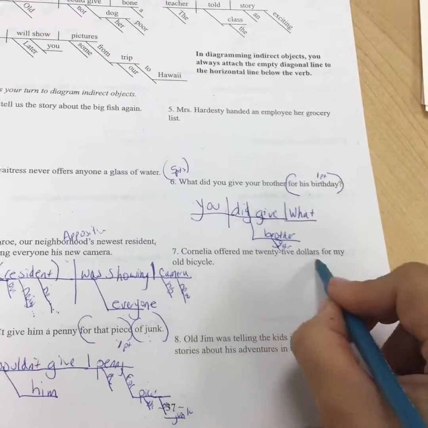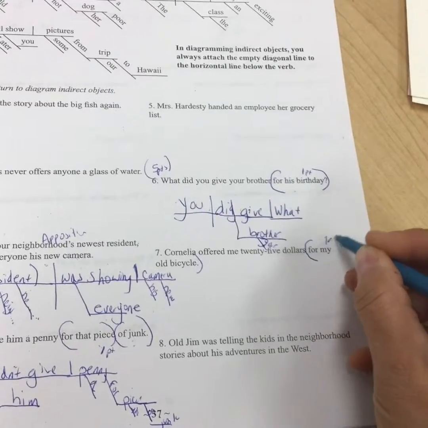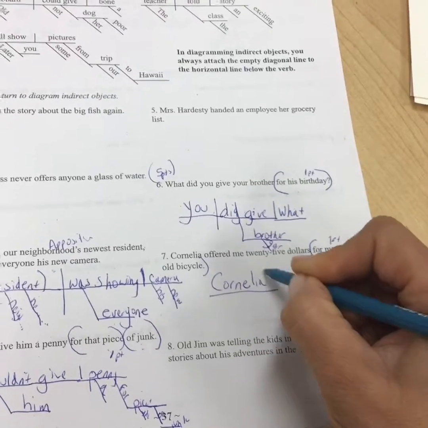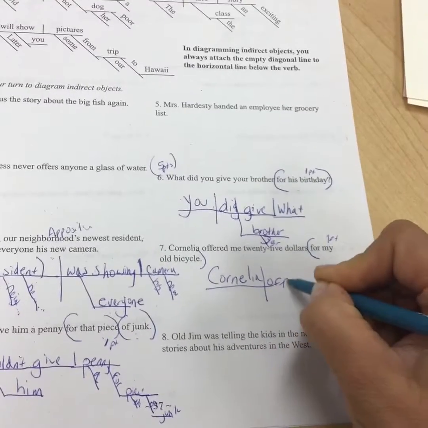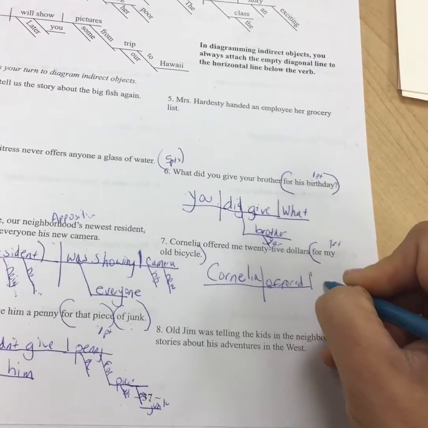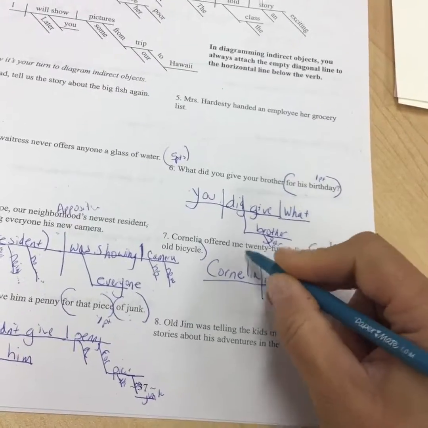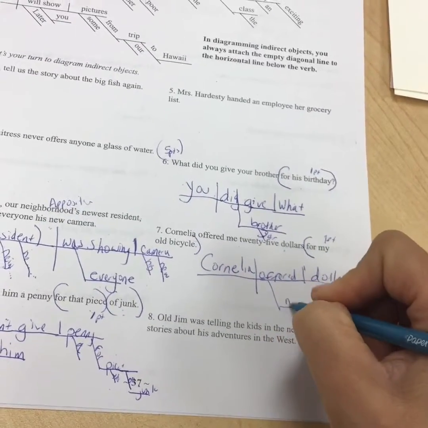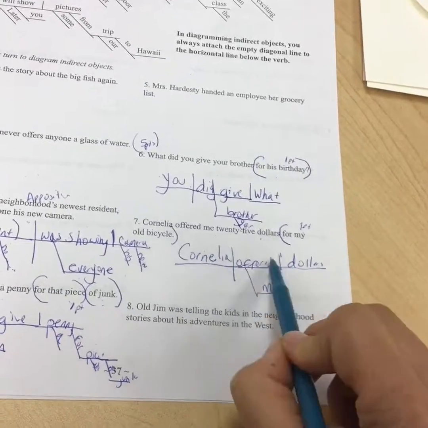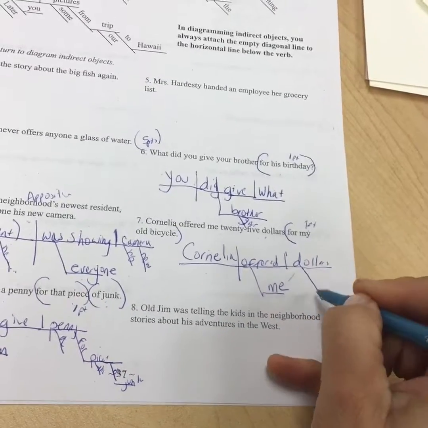Cornelia offered me $25 for my old bicycle. Prep phrase, 1 point for identifying that. Cornelia is your subject. Offered is your verb. Offered what? Dollars. To whom? Me. That's your indirect object. Okay? So again, 1 point, 2 point, 3 point, 4 point, 5 point. I know there's more parts of the sentence, but that's what you have to get your points.